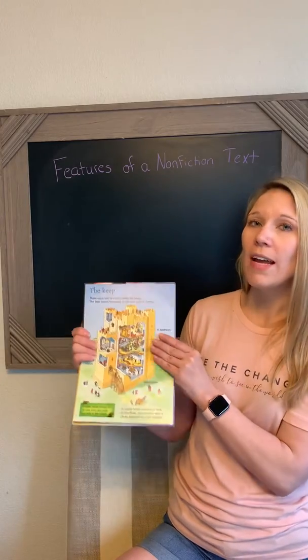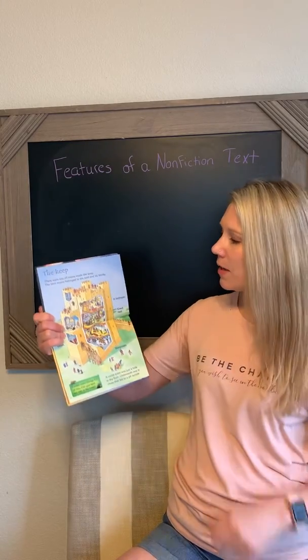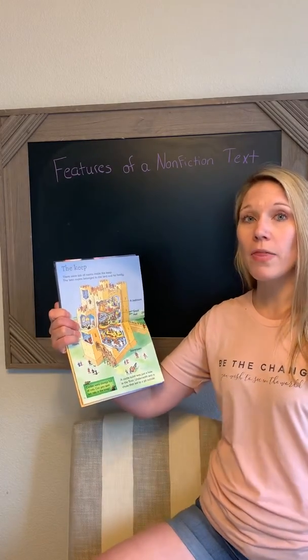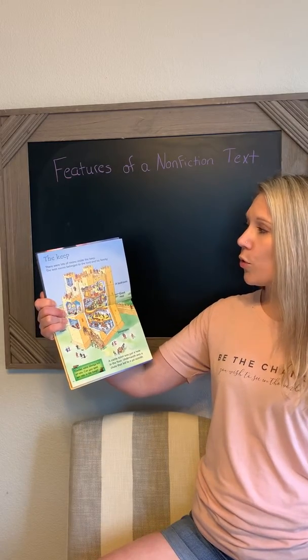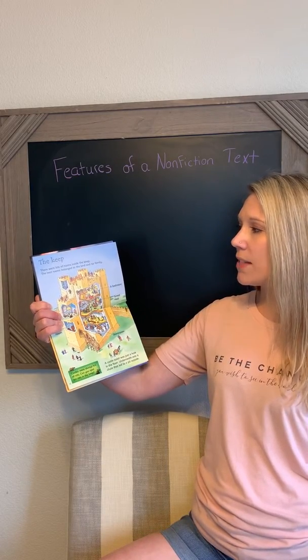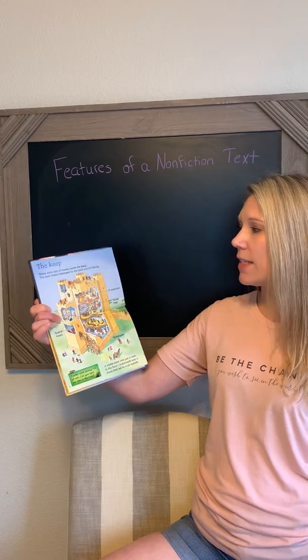Okay, we have a new heading, the keep. So now we're going to talk more about the keep. There were lots of rooms inside the keep. The best rooms belonged to the Lord and his family.